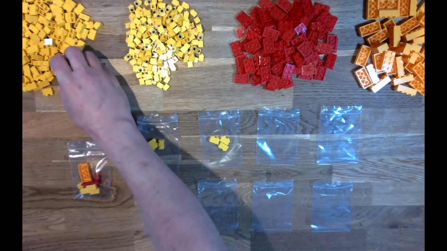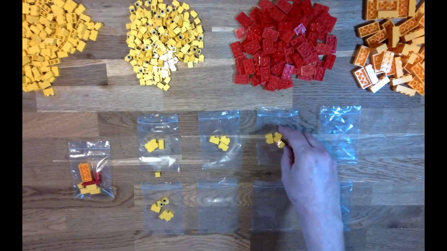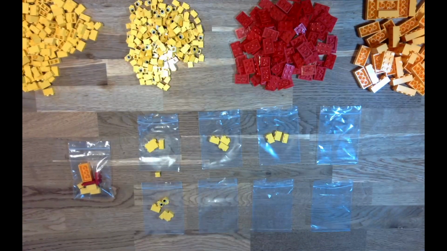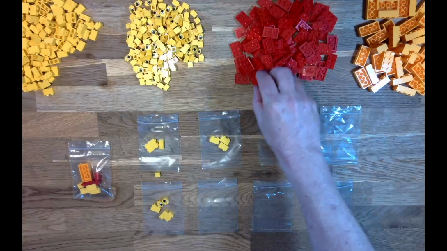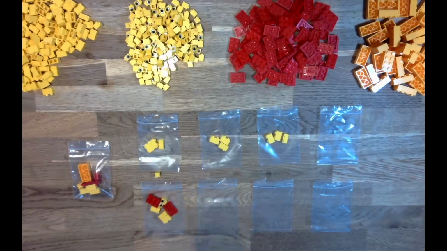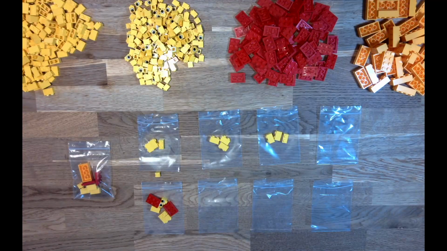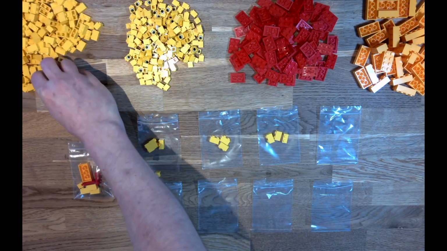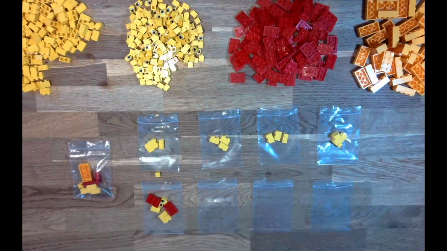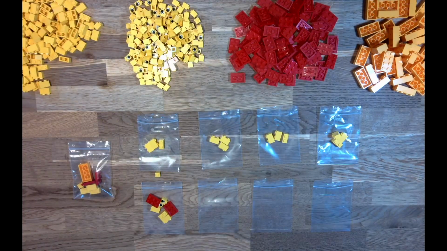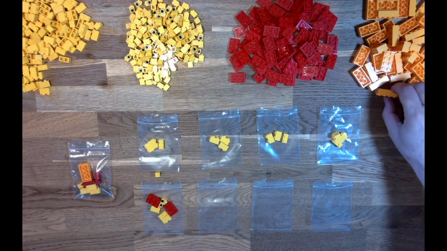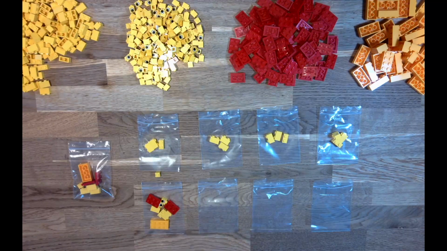In context switching, I find 3 more bricks. Actually, if I'm not context switching, I can get my 2x3 plates. And then, in my context switching example, I can get my 3 1x2 bricks, and then I can pick up. And what I've done there is I've actually got a completed bag.